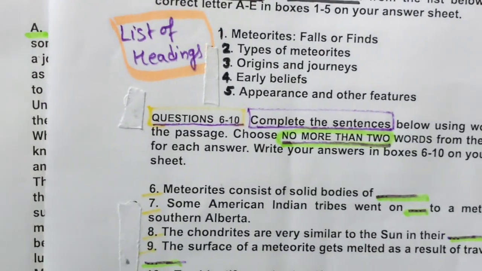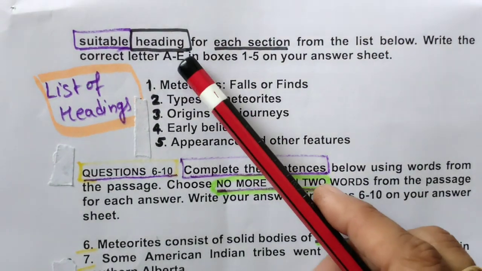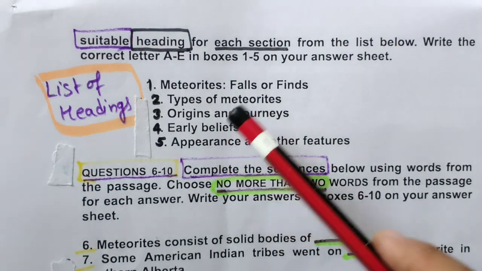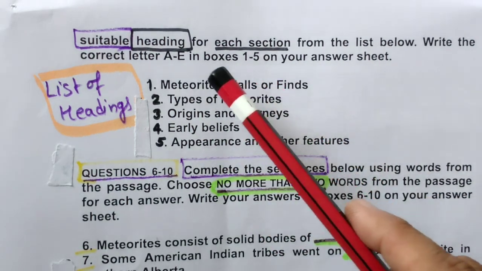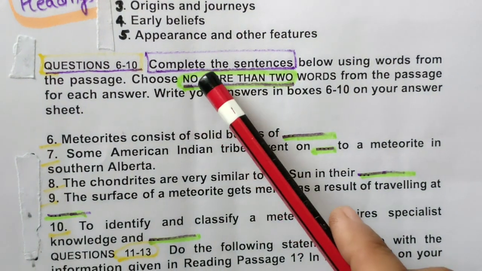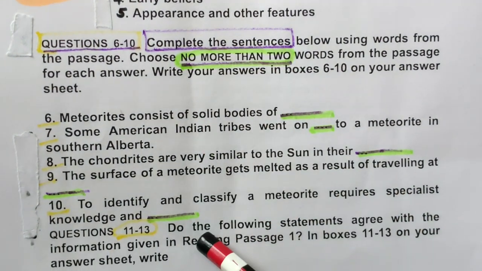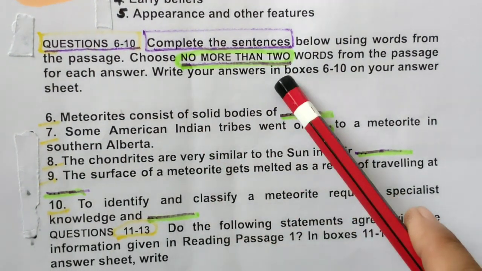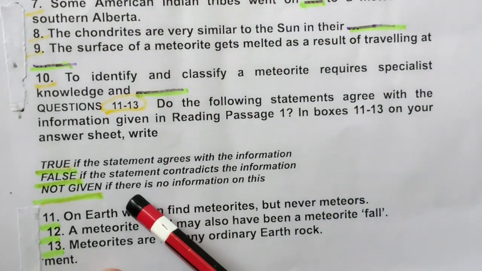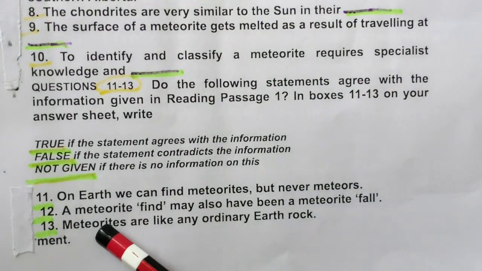Okay, now the first type of question I have here is suitable heading for each section, meaning 5 headings are there and 5 paragraphs are there, A to E paragraphs. The next question is complete the sentences, meaning these are fill in the blanks, and the option is no more than 2 words, and 1 word also we can use. Now the last type of question we have is true false not given.